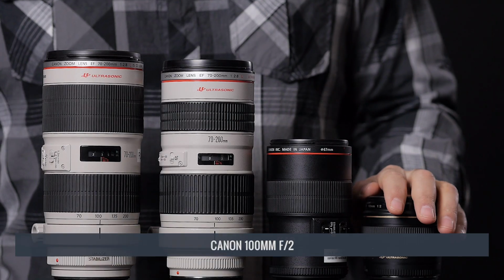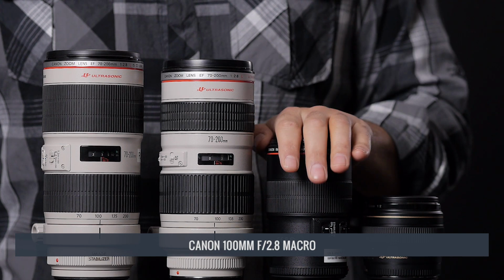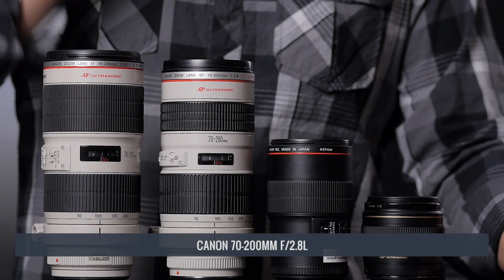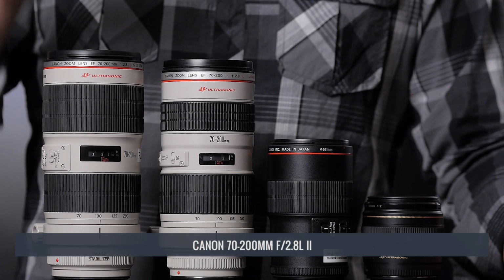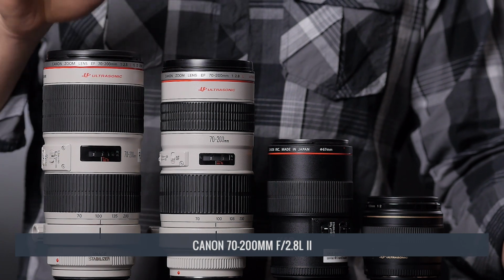We have the 100mm f2, we have the 100mm f2.8 macro, we have the 70-200 f2.8L, and this is the non-IS version, and then we have the 70-200 f2.8L IS Mark II.